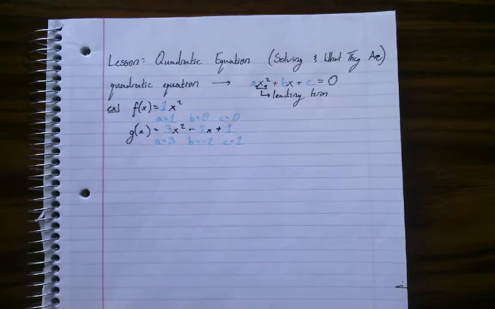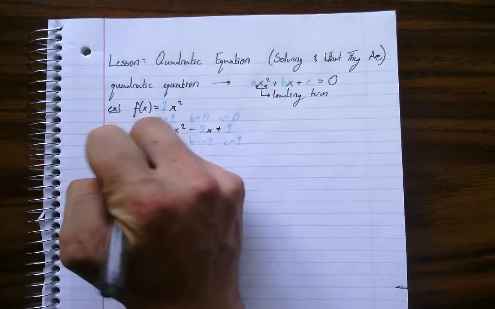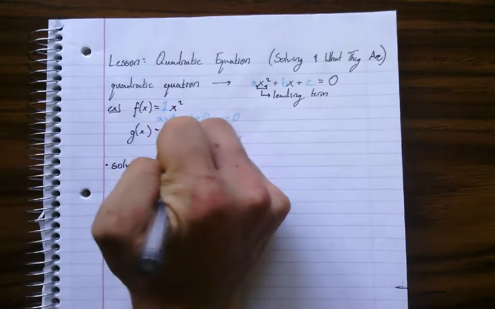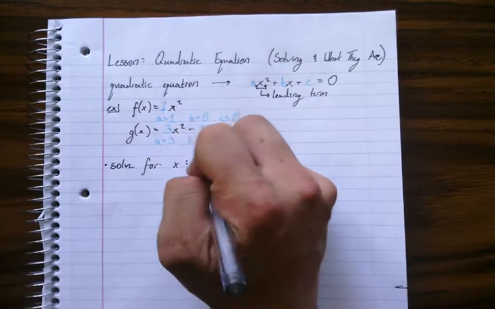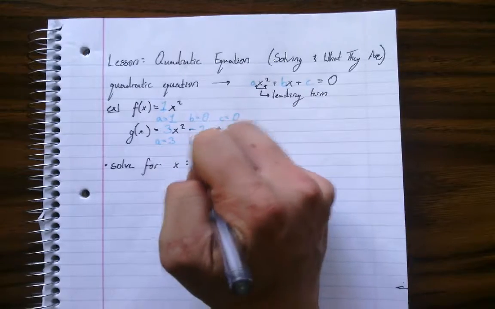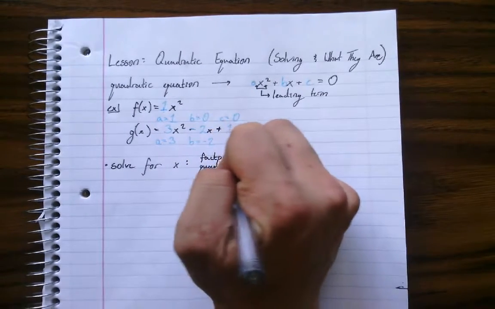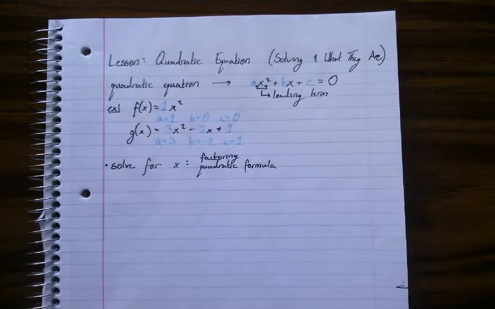So it's really useful in this case to figure out how to solve for x. There are two ways to solve for x in the specific case where we have our quadratic equal to 0. One is factoring. The other is the quadratic formula. So we're going to start off with the factoring, go over that a little bit, and then go on to the quadratic formula.